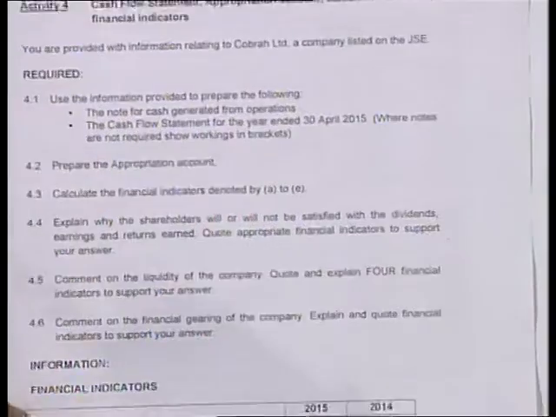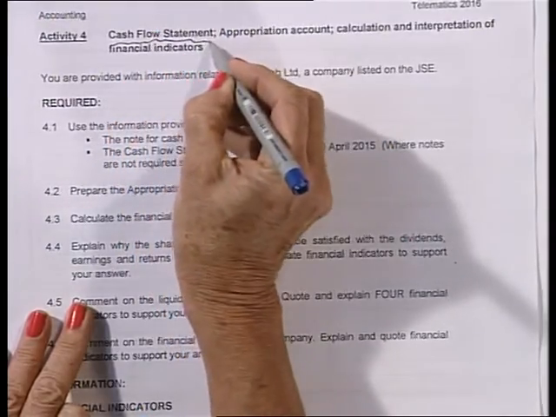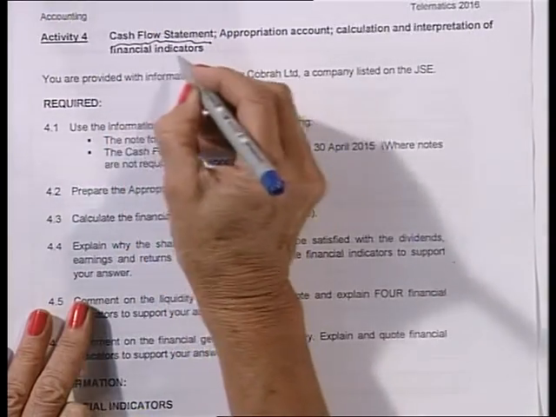We're going to concentrate this afternoon on the cash flow statement. In your workbook, it is on page 12 and your answer book on page 8. Now, if we look at the cash flow statement, they asked us today to do the cash flow statement, and we're going to do some of the ratios.